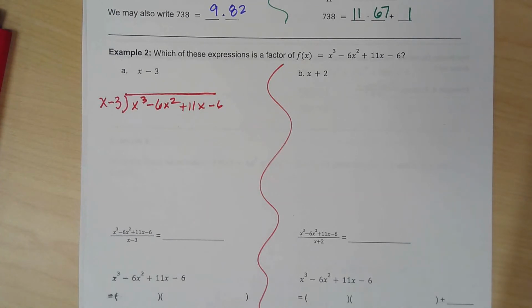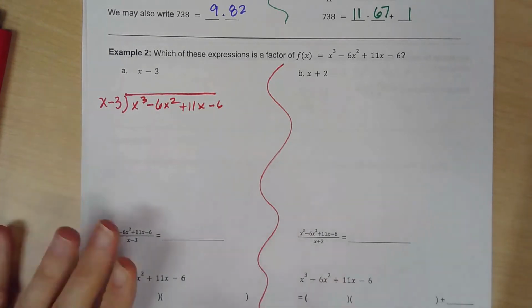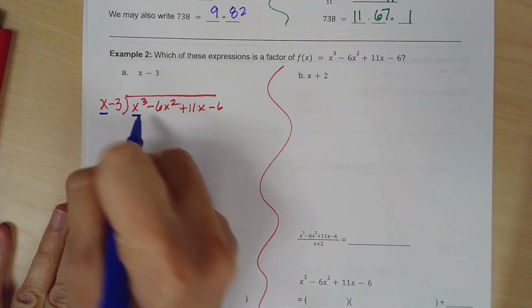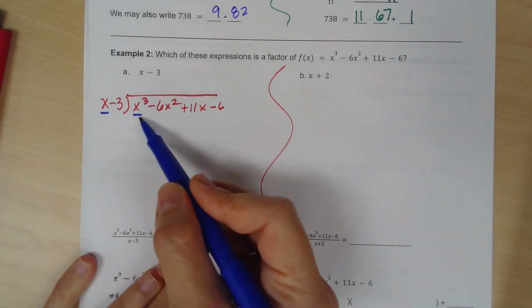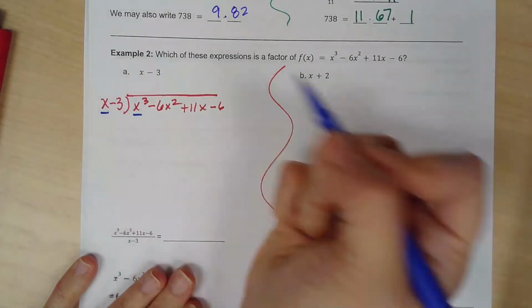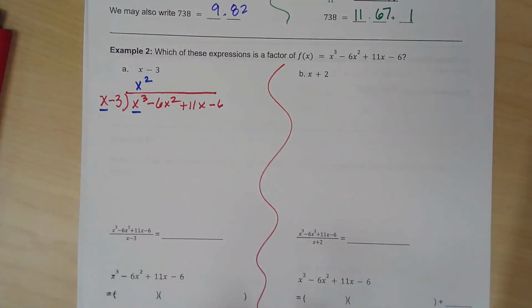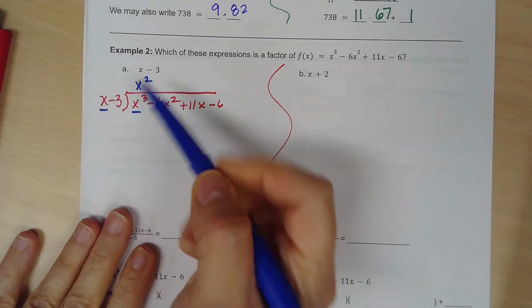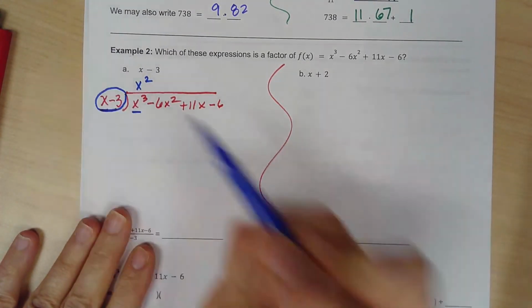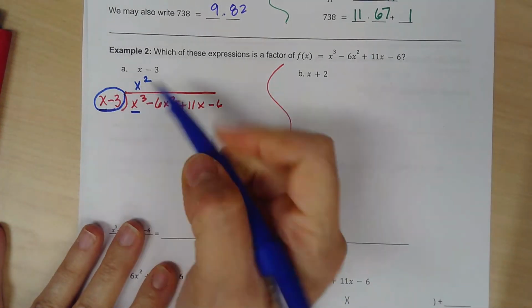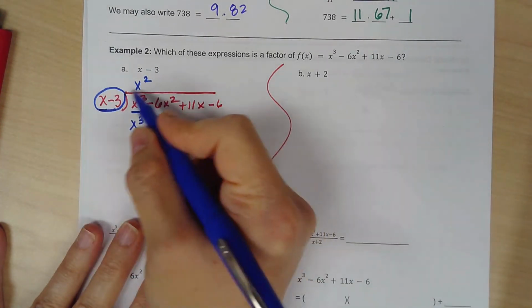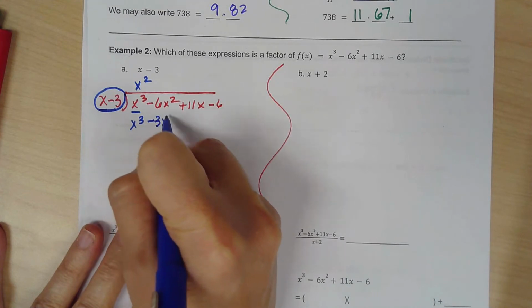All right, so here's how it looks. What we do is we look at the first term and the first term. So you might have learned this in Algebra 2, but here's a good refresher. So the first letter and the first letter. So we ask ourselves, x times what gives me x cubed? So what do you multiply x by to get to x cubed? And you might answer x squared. So then you're going to take this x squared and multiply it by this entire thing. So x squared times x gives me the x cubed. X squared times negative 3 is negative 3x squared.